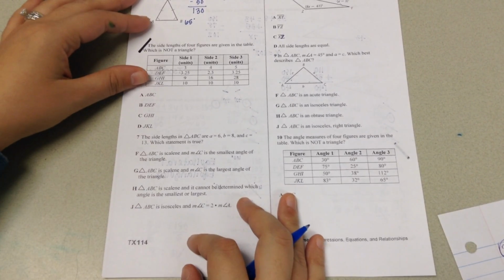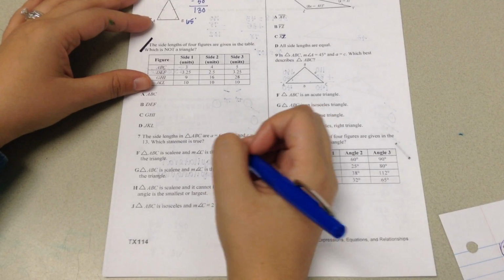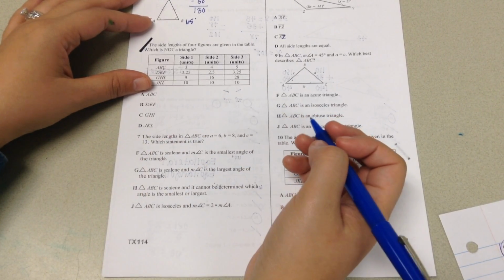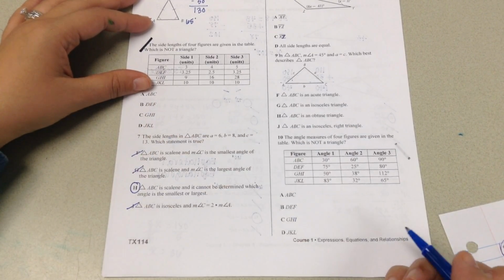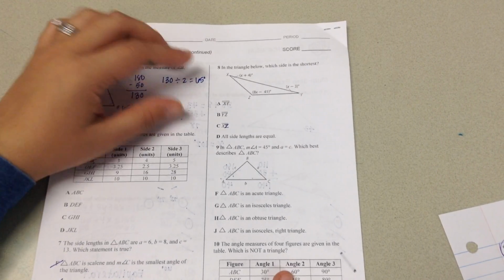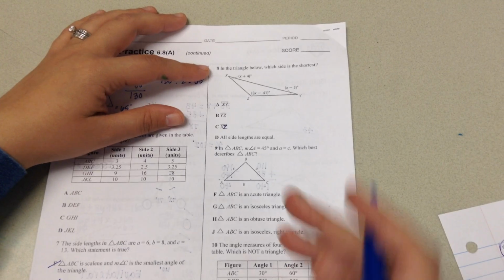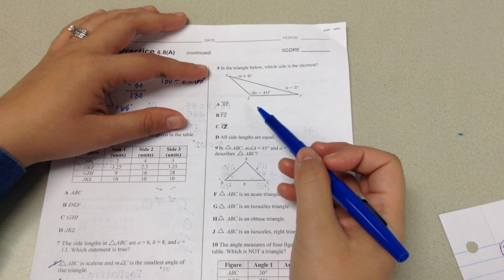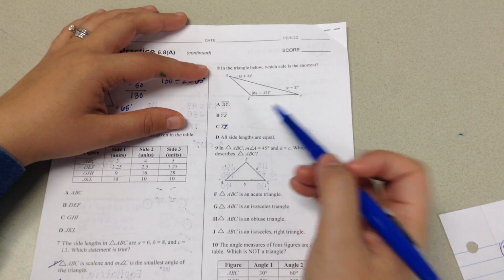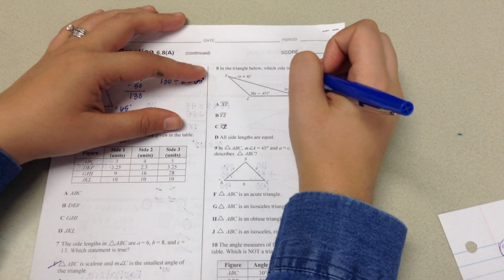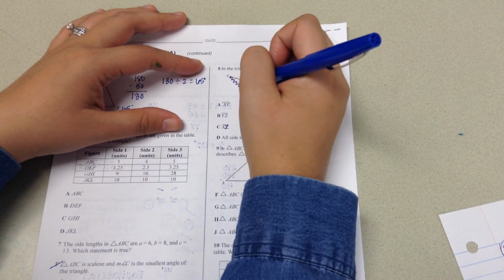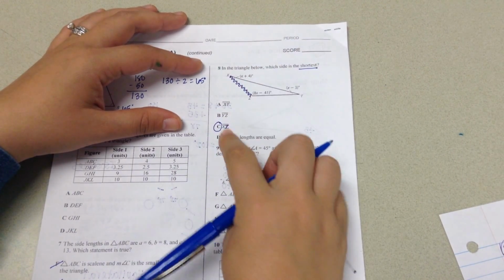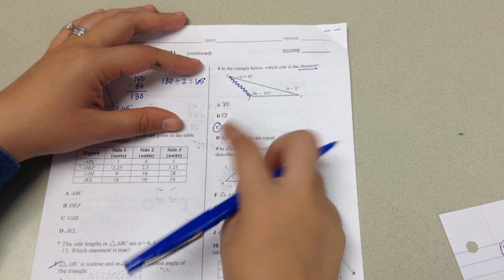Okay, we're going to skip number 6 and go to number 7. So if we have 6, 8, and 13, that is scalene. Okay. Number 8, okay. We have to go ahead and add. Which one is the shortest? So if you just look at it, obviously this one is the shortest right here. So letter C is correct. Make sure you change it because it's actually incorrect on here. So letter C.